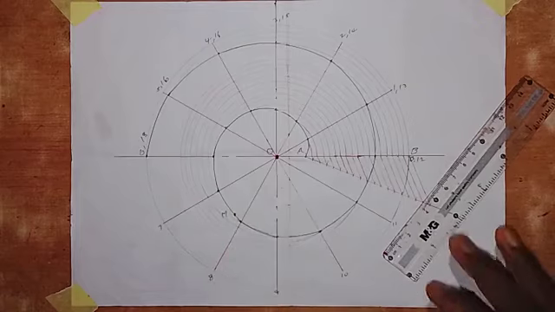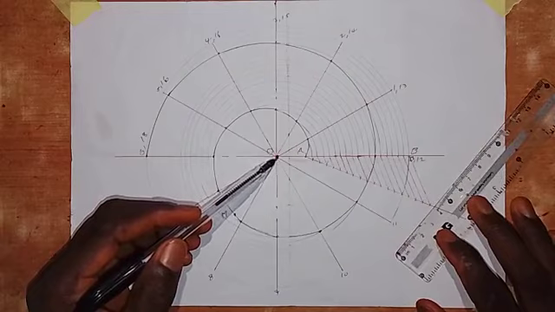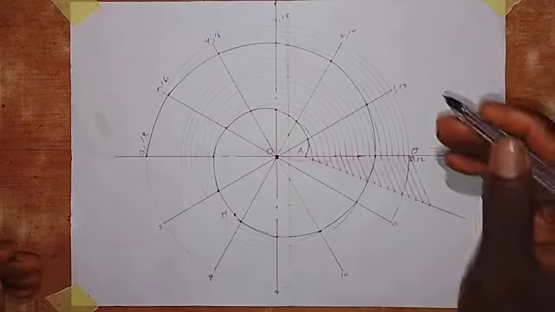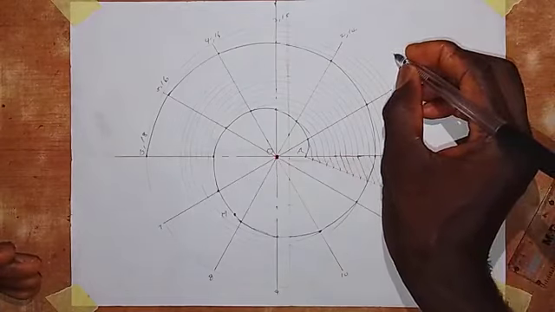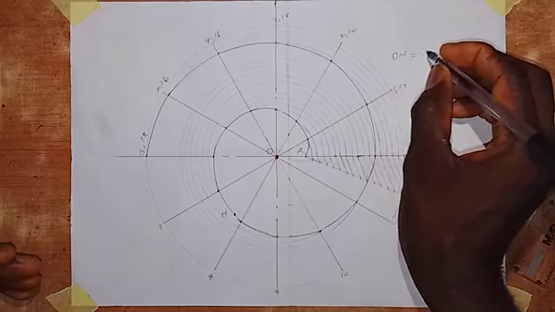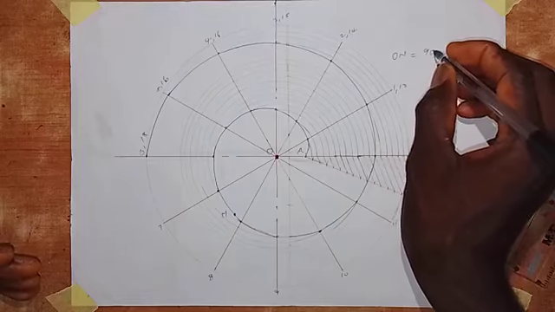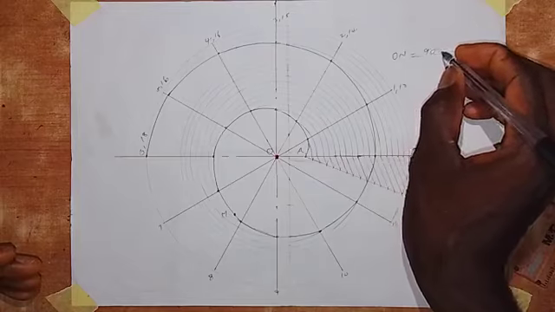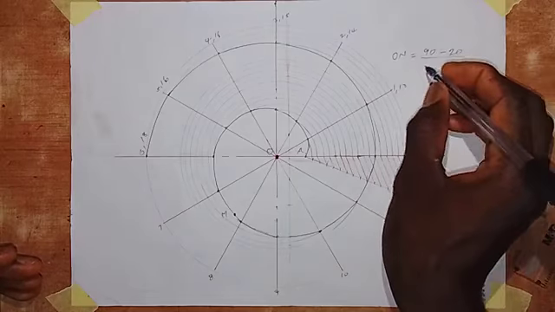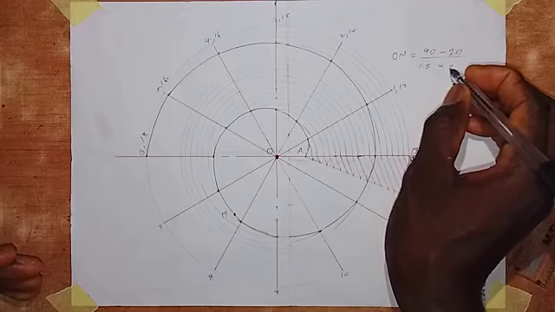Okay, the next thing that I'm going to do is draw a short perpendicular line to this point over here. But for me to draw that line, I need to do a simple calculation. I'm going to call that line ON. The calculation is to subtract the shortest radius, which is 20 millimeters, from the greatest radius, which is 90 millimeters. So 90 minus 20, divided by 1.5, times 2 pi.